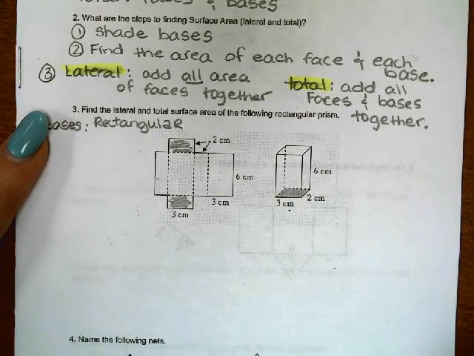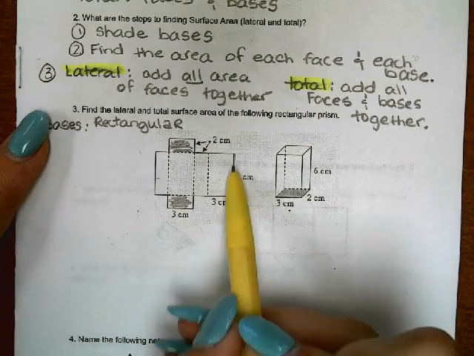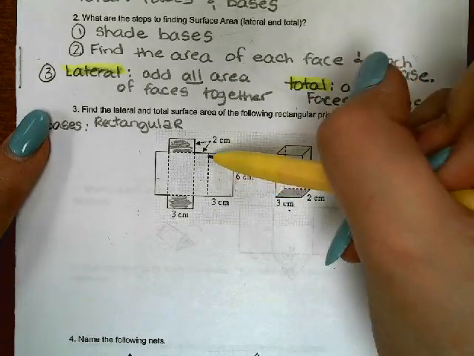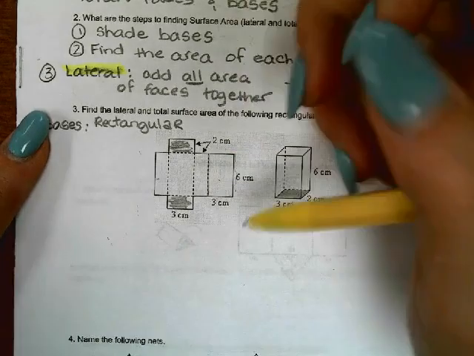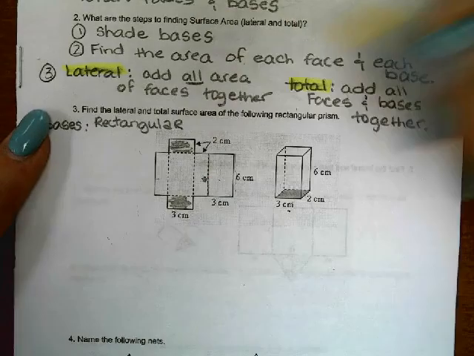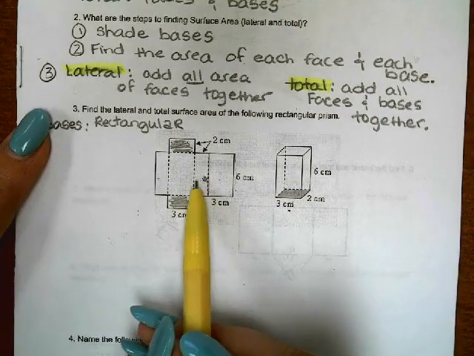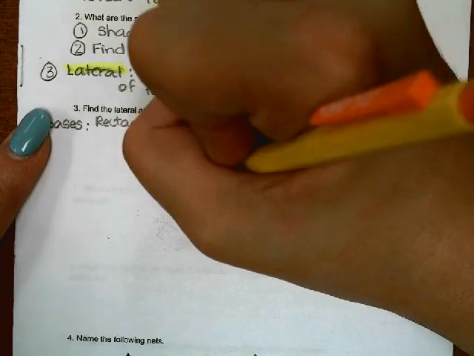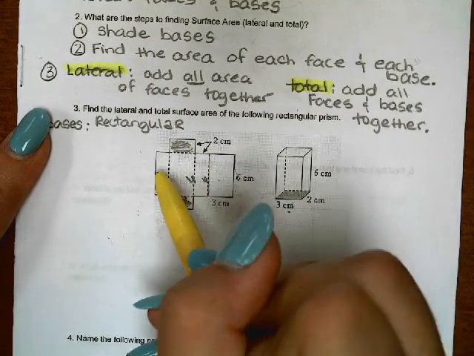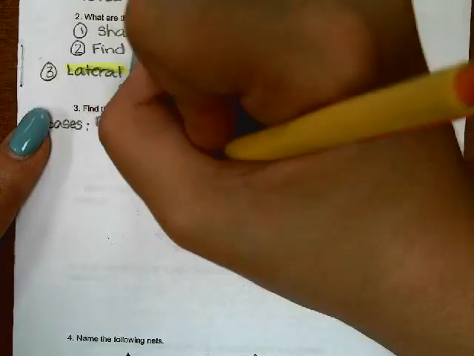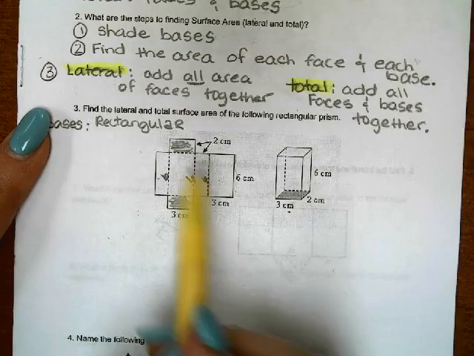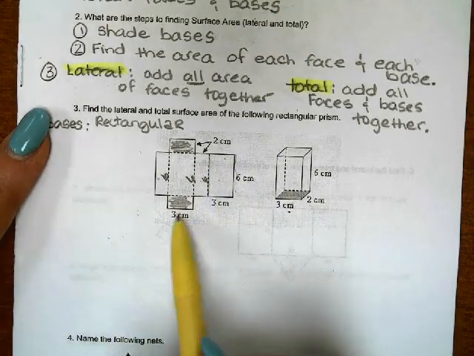One thing I like to do is make sure I know my measurements. So for instance, if this right here is 6, this right here will also be 6. If this is 6, then this one is 6. And if this is 6, this one over here is also 6. If you notice they're all the same length, that means they're all going to be the same measurement.